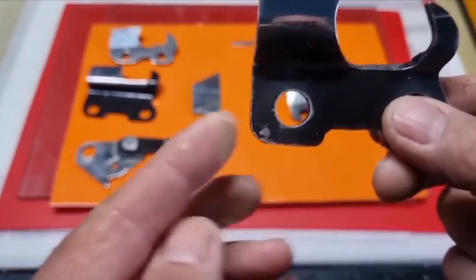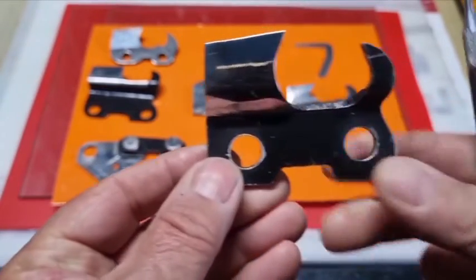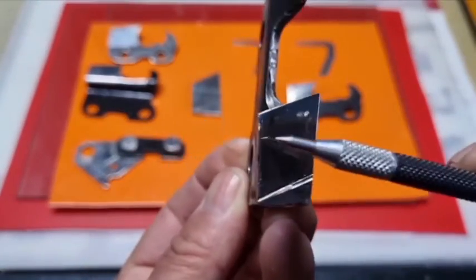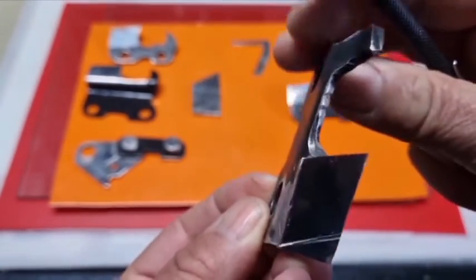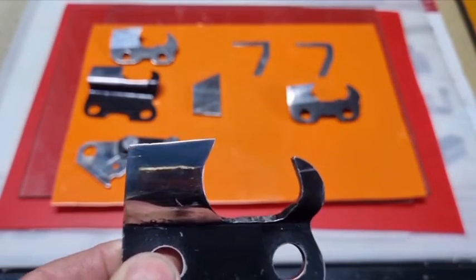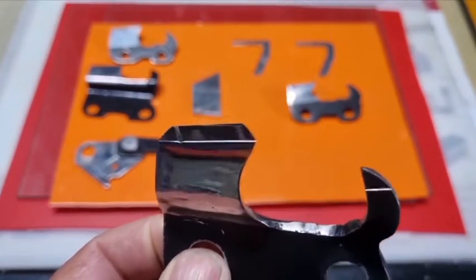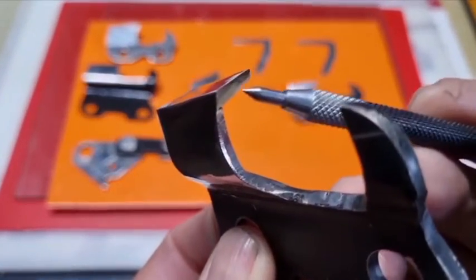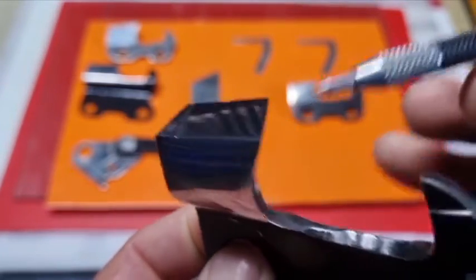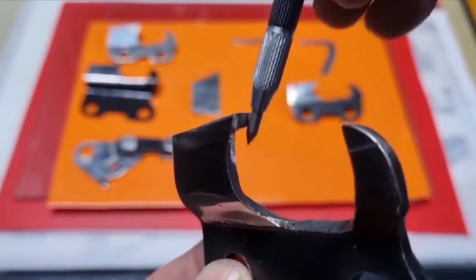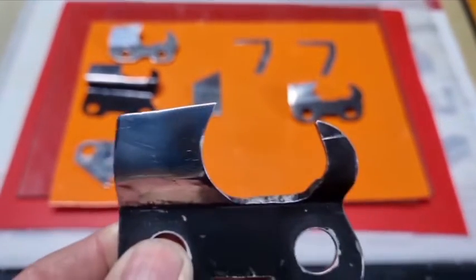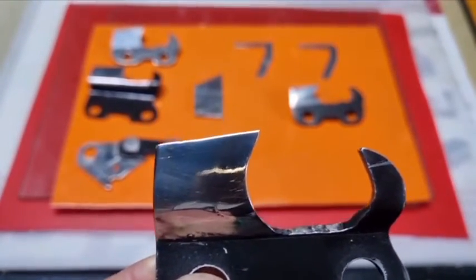So the first part we refer to is at the back of the tooth, which is referred to as the heel, and the front is referred to as the toe. The top of the cutting tooth is referred to as the top plate, and the side of the tooth is referred to as the side plate. The top plate has a compounded beveled angle, so this angle on the front of the tooth here is referred to as the top plate cutting angle. So this is the angle that it goes down on, and it's normally about 60 degrees on most teeth. So that's the top plate cutting angle, not to be confused with the top plate.